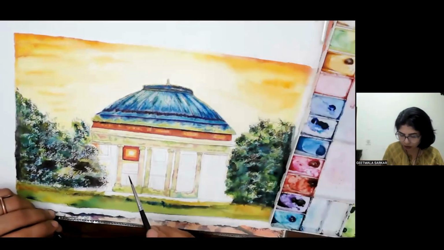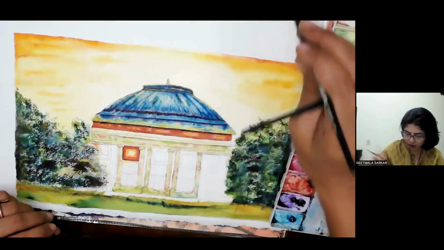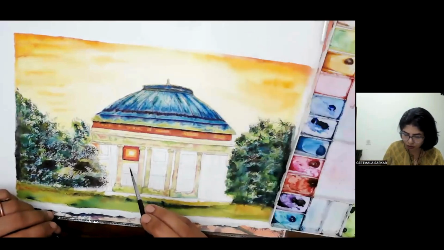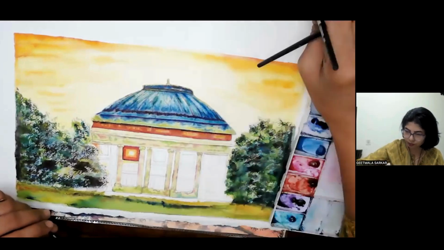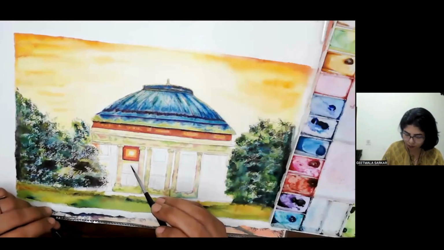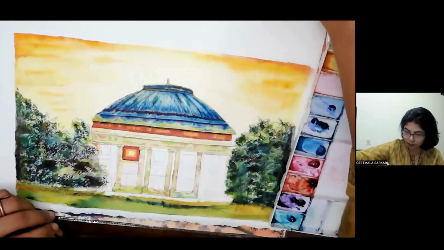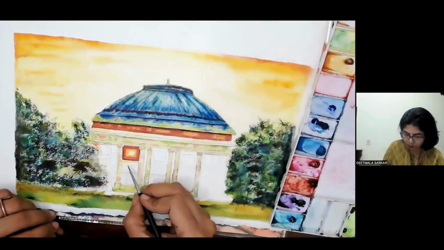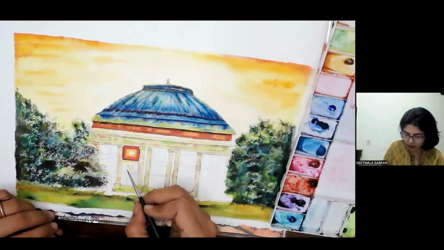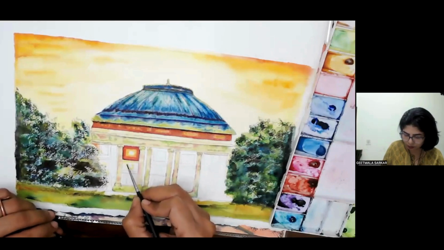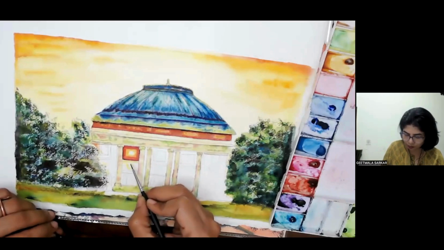Before doing that, let's get a little bit of color out from the center to our dry brush. Now we put in the yellows in a circular manner. Keep looking at your image.